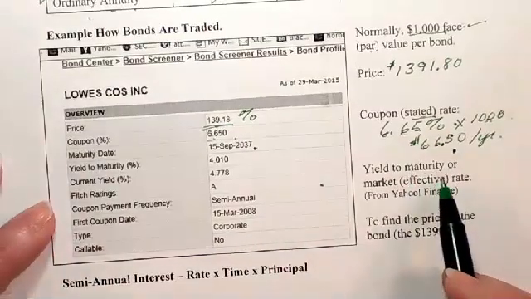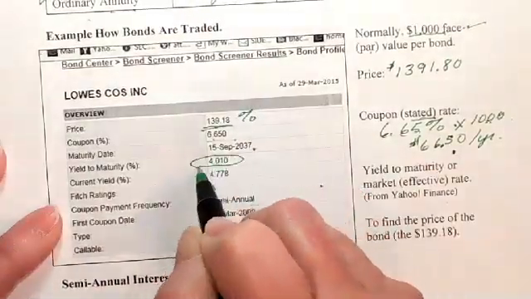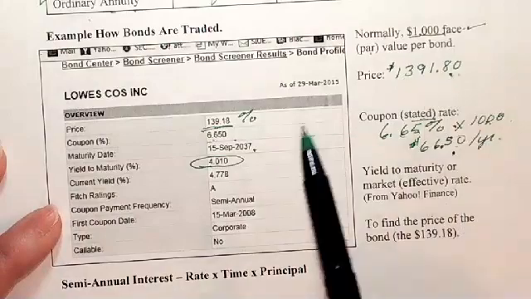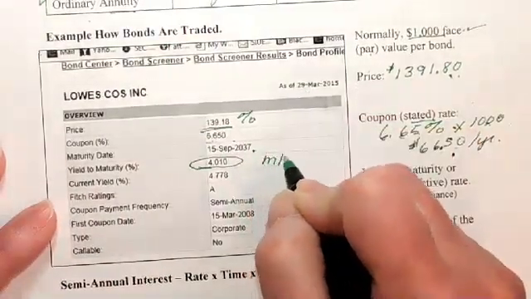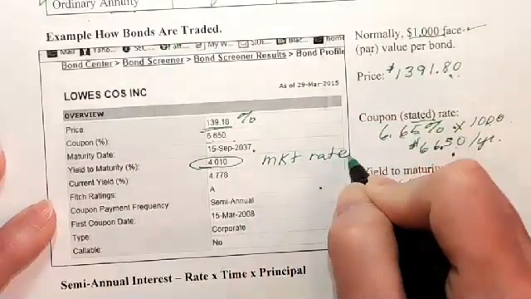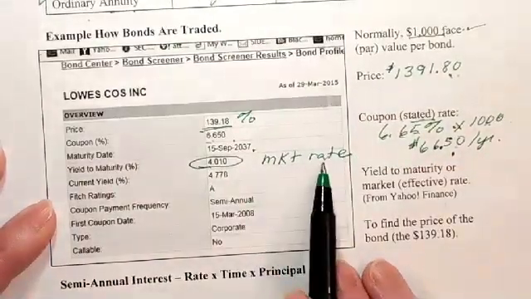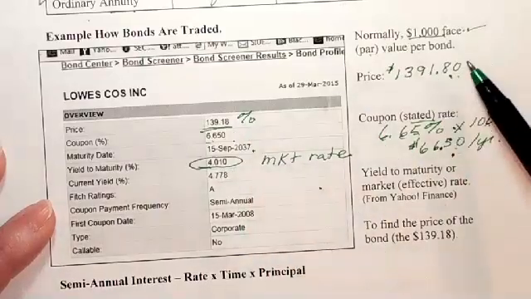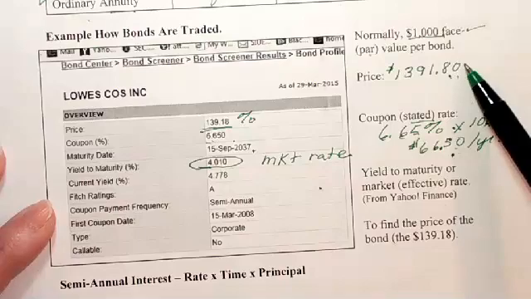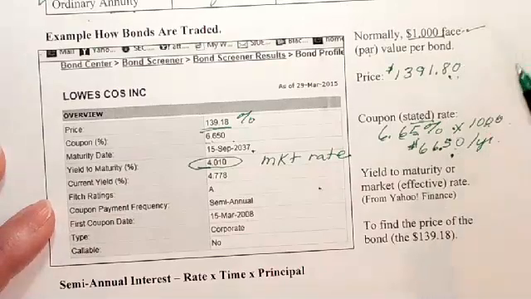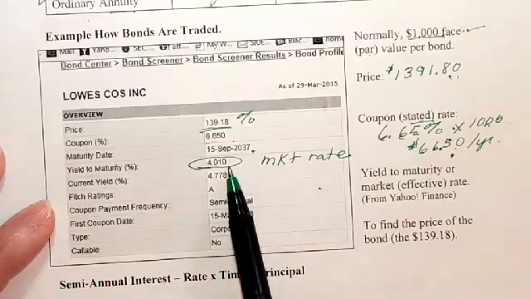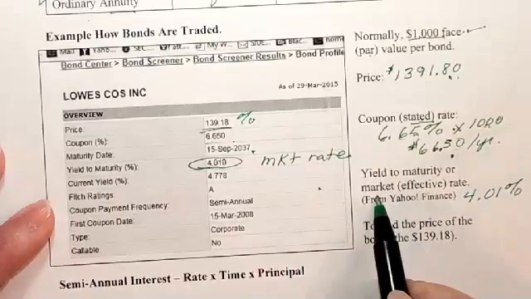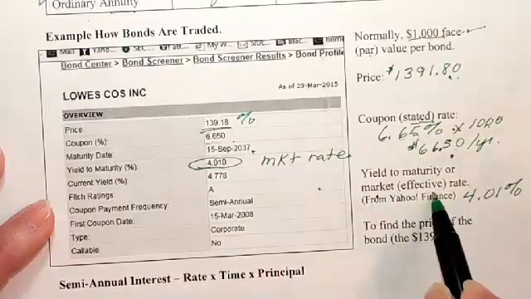Our yield to maturity is the number that's important. Here you can tell you paid a premium. So this yield to maturity is what we call our market rate. That's telling you what everybody else is paying. And so for that 6.65%, you're going to have to pay a premium. But the way the market works is it's efficient. So they're going to price the bond so that everybody gets this really 4% rate. It is also called the market rate. That's what they call it in your problems. Sometimes they call it the effective rate.